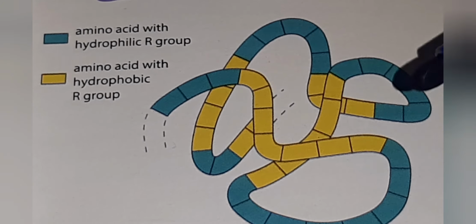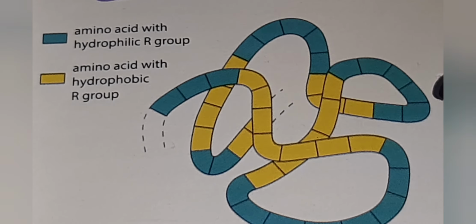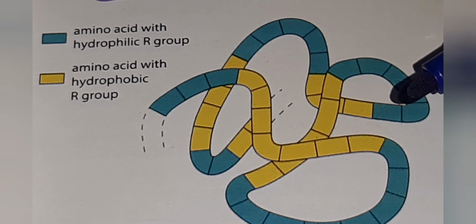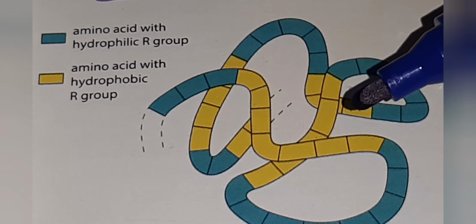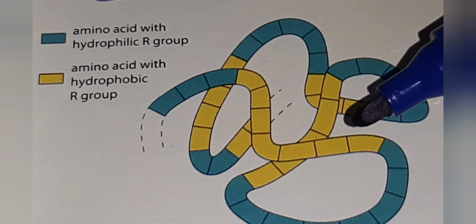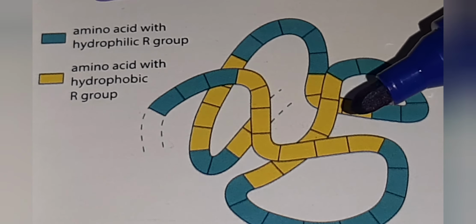This is another diagram of a globular protein. Do you know what a globular protein is? Do you remember? A globular protein is a protein whose molecules curl up into a ball shape, such as myoglobin or hemoglobin. In living organisms, proteins may be found like this.